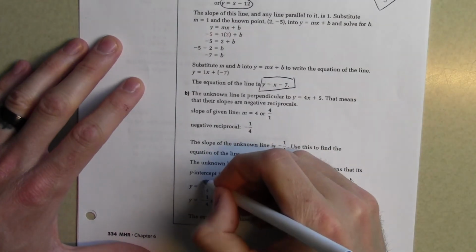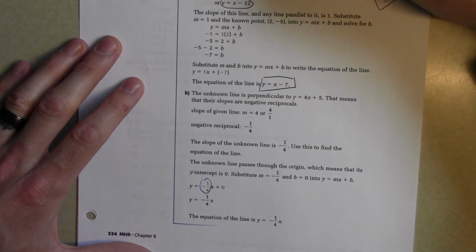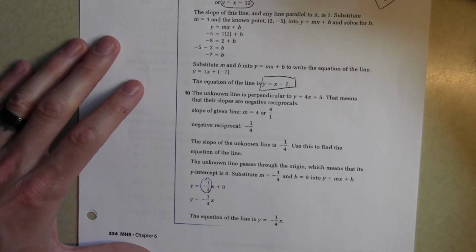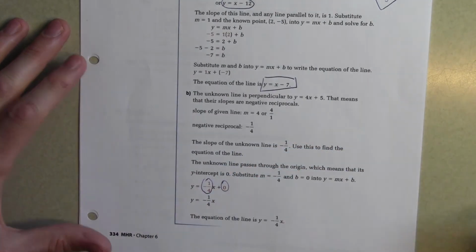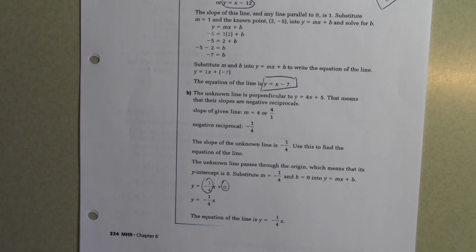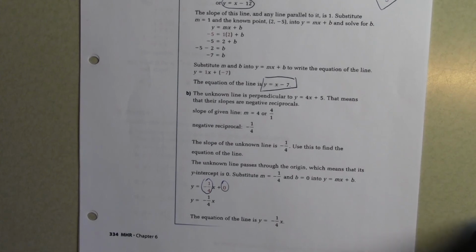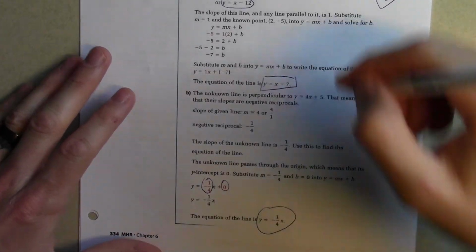All right? So now we know the slope, and it says it passes through the origin. What point is the origin? Alvin? 0, 0, yeah. So we just plug in 0 for the y-intercept. We already know what it is. If it goes through the origin, we don't have to bother plugging in x and y to solve. We know that the y-intercept is 0 because the origin is on the y-axis. So there's our equation.